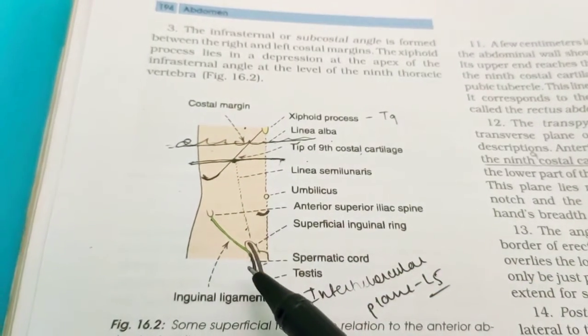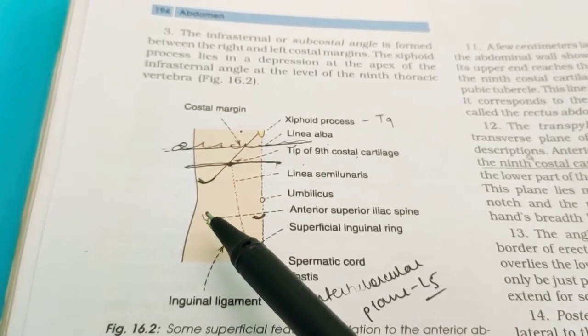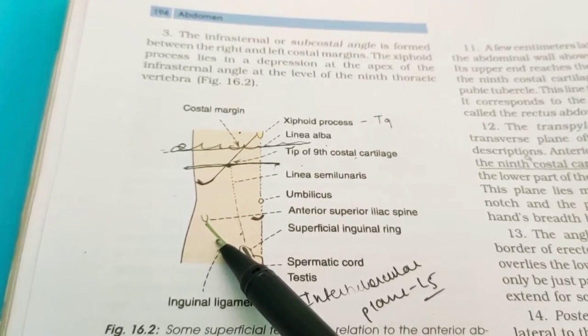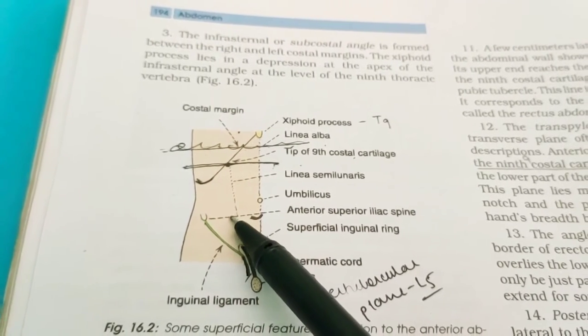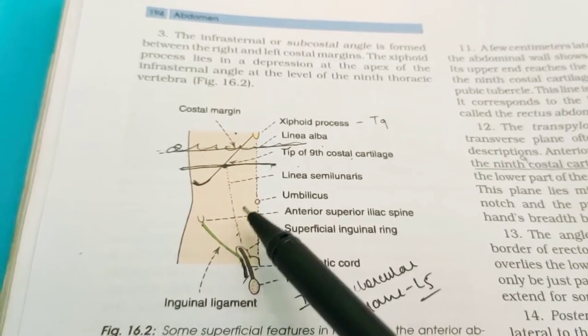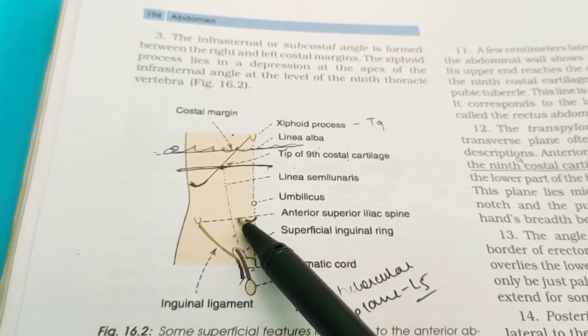Next, coming to the posterior superior iliac spine. So this is the anterior superior iliac spine. Just below it you will have the posterior superior iliac spine. Actually, this region it will be. It is about 4 cm lateral to the median plane. So this is the median plane, and just 4 cm lateral to it, somewhere over here.